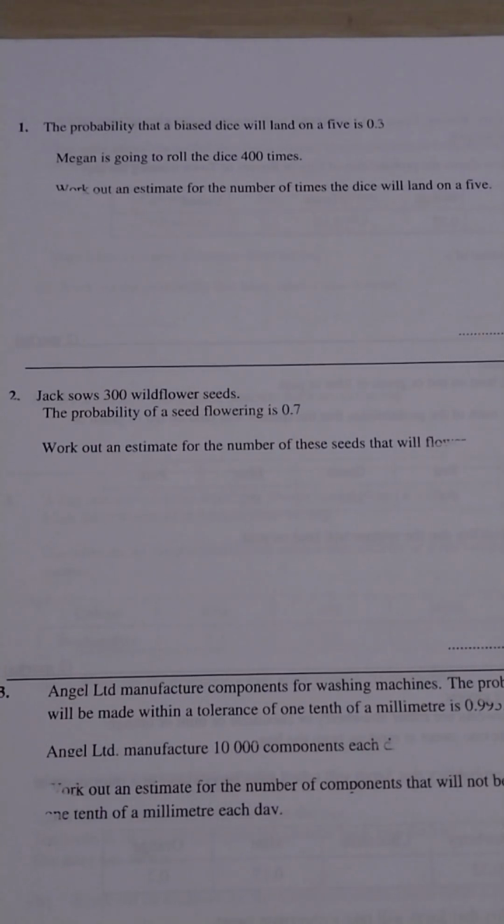Hi guys, today we're going to be looking at probability. This is suitable for GCSE students.